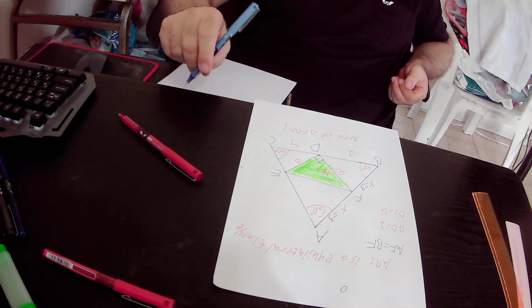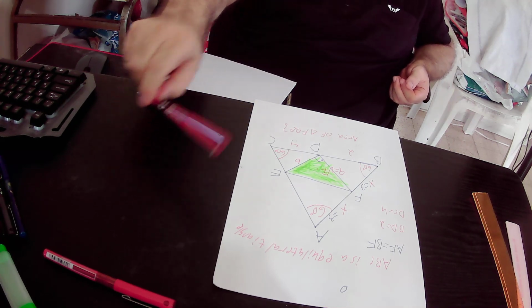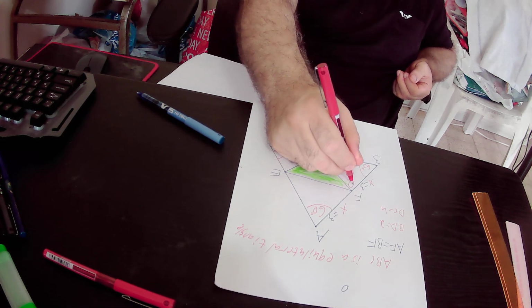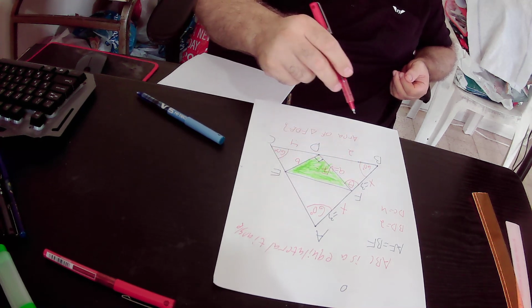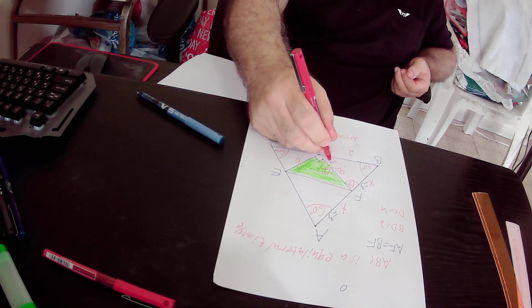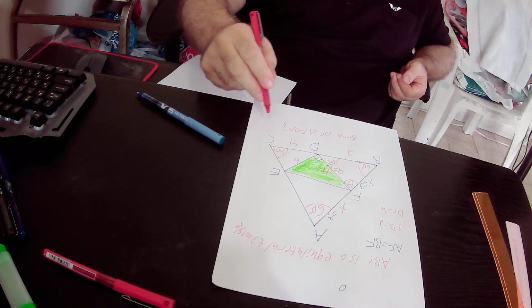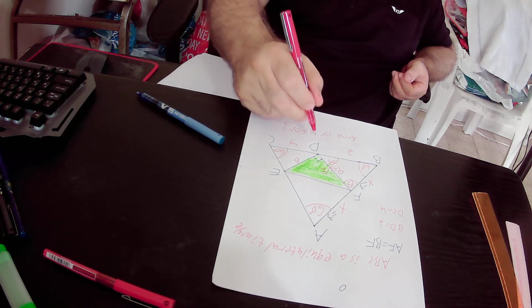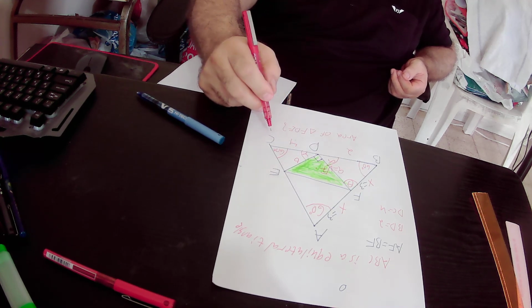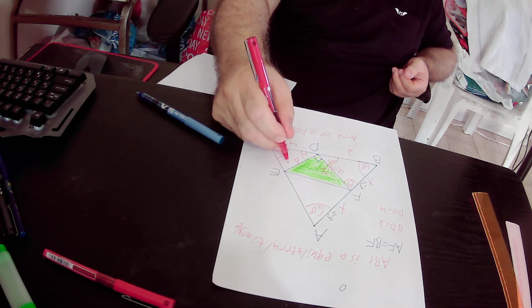In the next step, we will define angle BFD as theta, angle BDF will be defined as alpha, angle EDC will be defined as gamma, and angle DEC will be defined as beta.